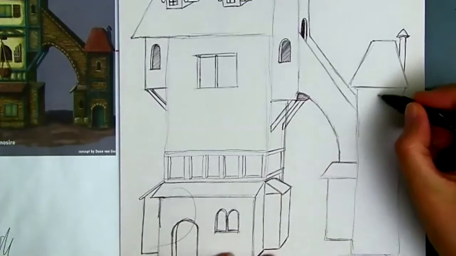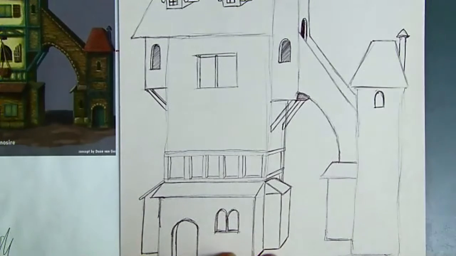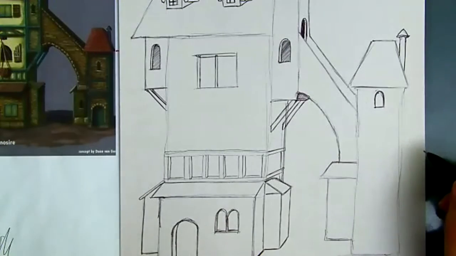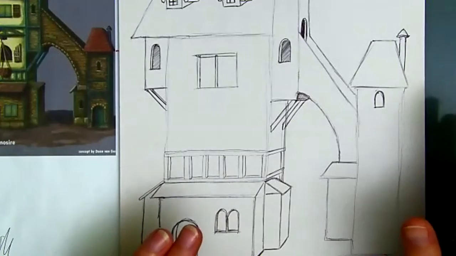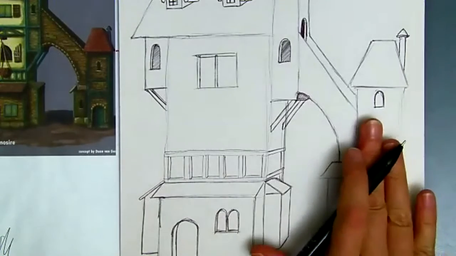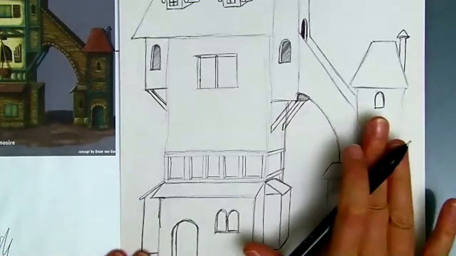Little stovepipe. Yeah, we got another little window up here. So this one's tricky. It might feel like it should go on the right side, the thickness, but this face is going the same way as this one. So all the windows on this one are going to be the same as this one.